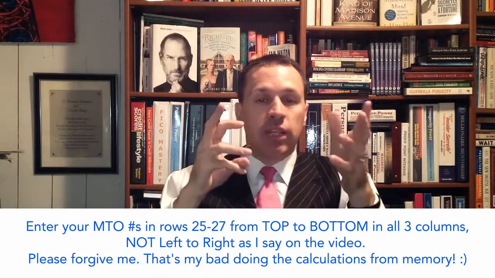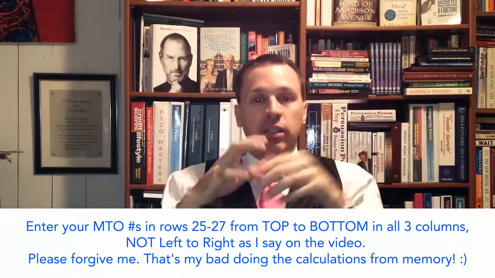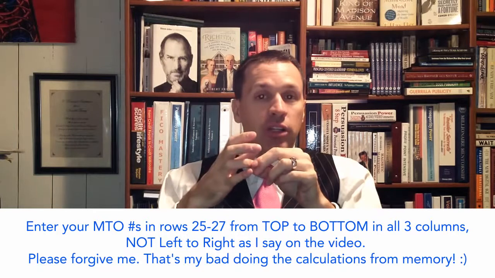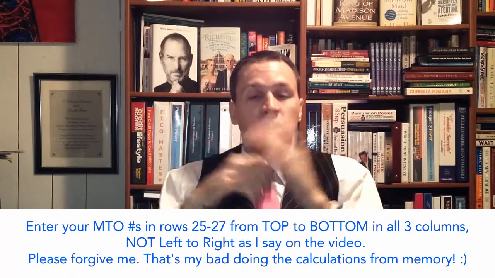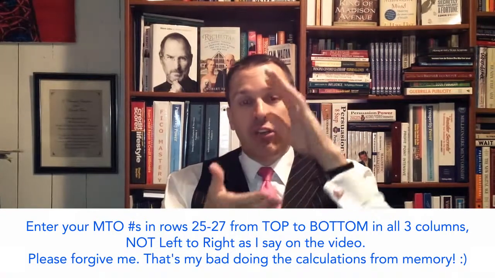So let's look at MTO left to right. Your minimum would be the longest number of days that you're holding the item. Let's say in this case, real estate would be 90 days. So you take 30 divided by 90 days. That's going to give you 0.33. So you put 0.33 in that first column, the first field.